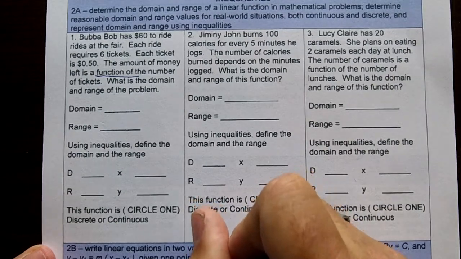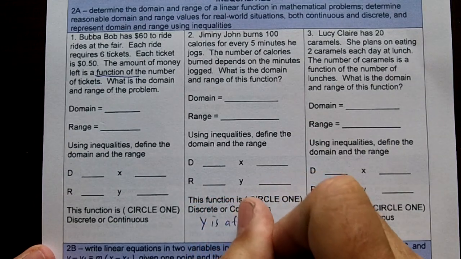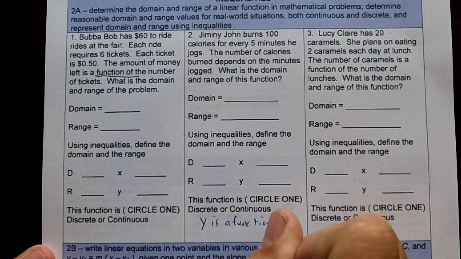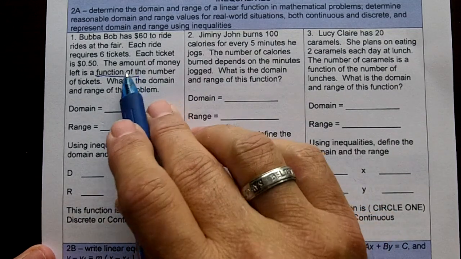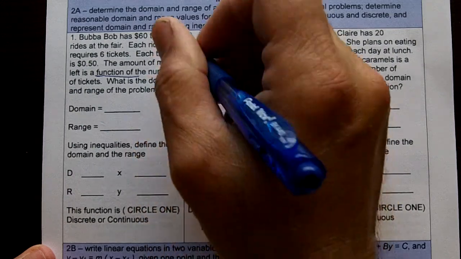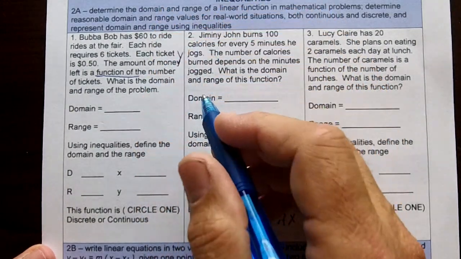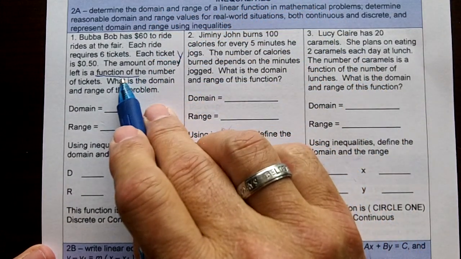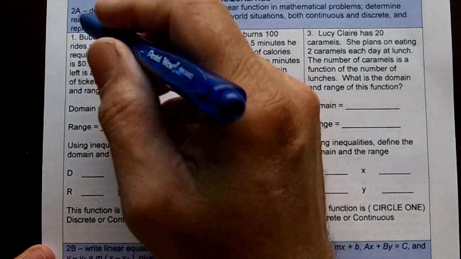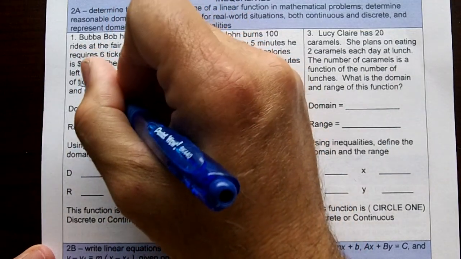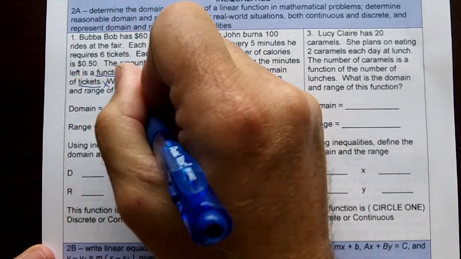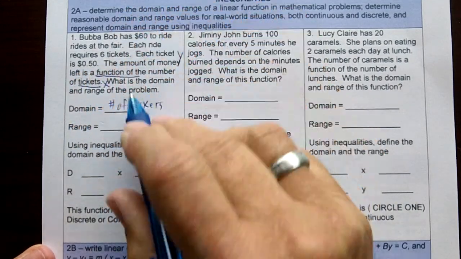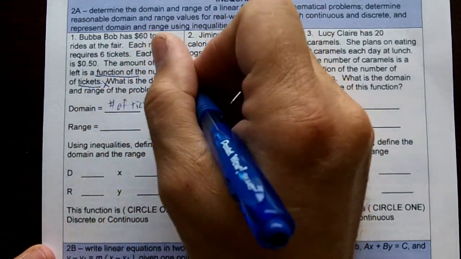And down here you need to write y is a function of x. So in front of "function of" we have money. This is going to be our y, which will be our range. And after "function of" we have the number of tickets. Tickets will be our x. So our domain will be the number of tickets, and our range, money, would be the money.